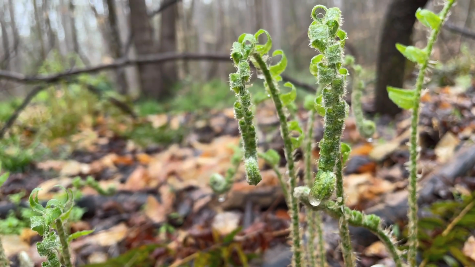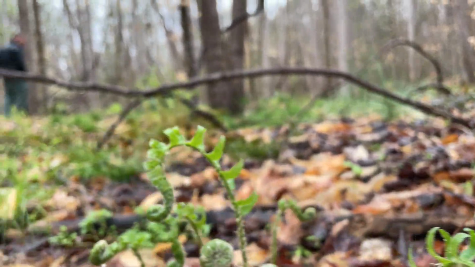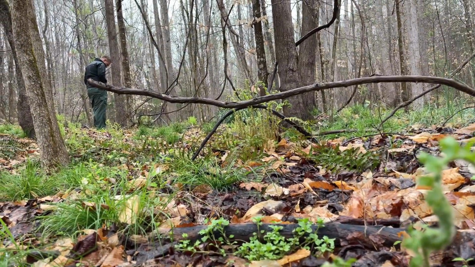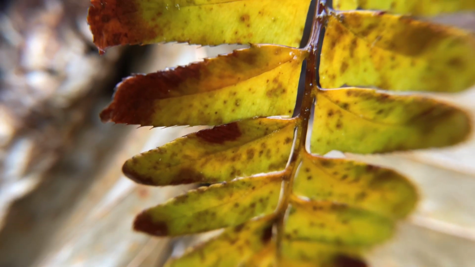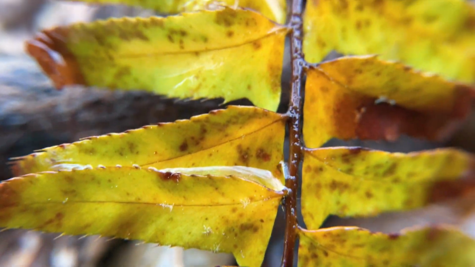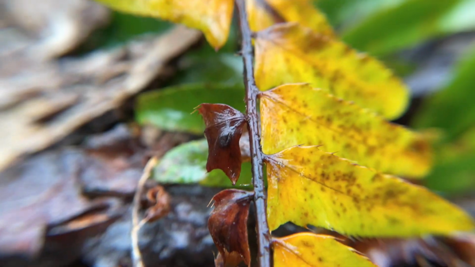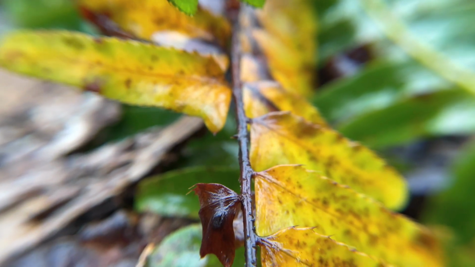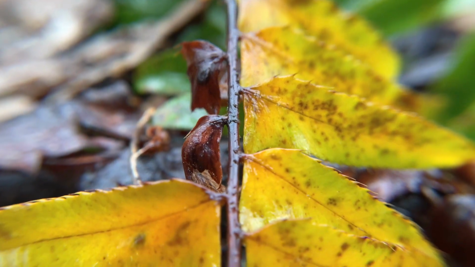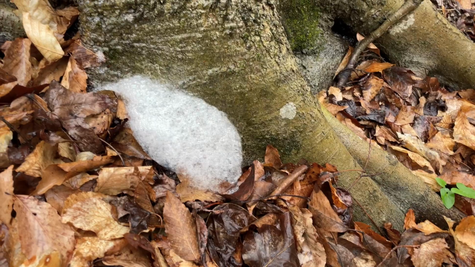This plant is a perennial, and its lifespan is over 2 years. The Christmas fern is an evergreen plant that reaches 2 feet in height. It grows in large colonies, more commonly in groups of 2 or 3 individual plants. The stems of the Christmas fern are short, scaly, and woody at the base.